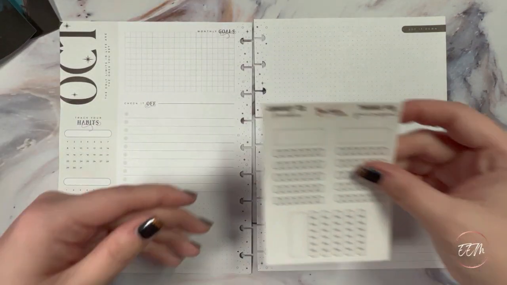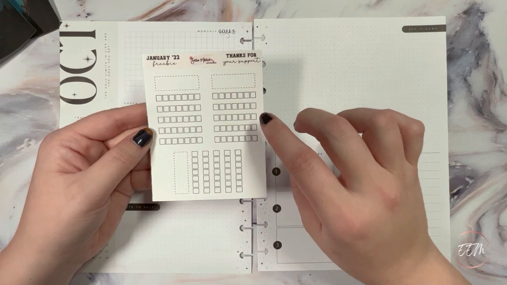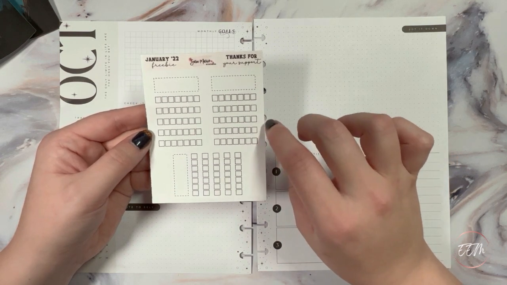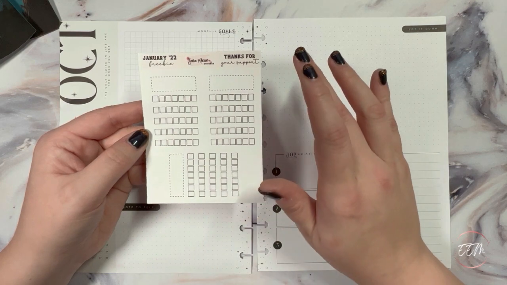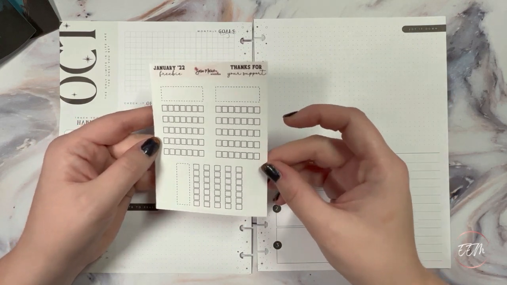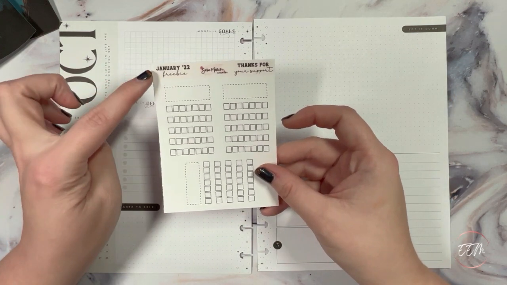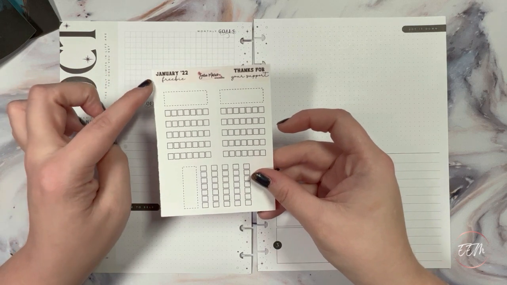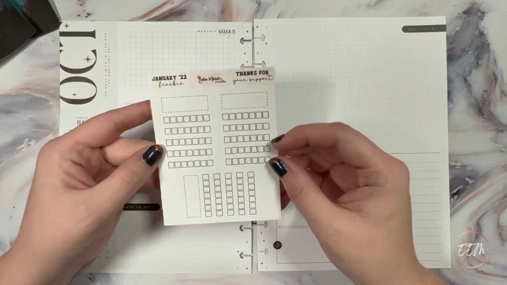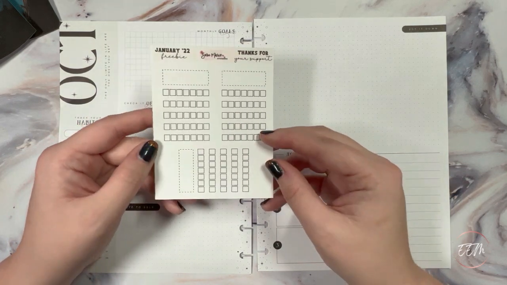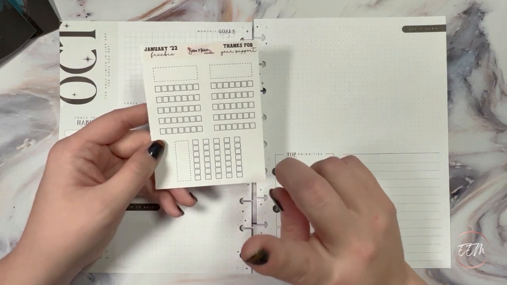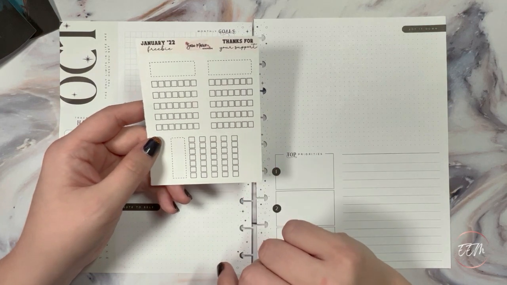And then I also have a freebie here that I received from Sarah Marie Stickers. She's really wonderful in her Etsy shop. If you place any orders with her, she usually gives away some freebies. This one is dated from January of 2022. I have not used it, but I have held on to it for when I would possibly need it. So today is the day, my friends, and we're going to be putting this to use.